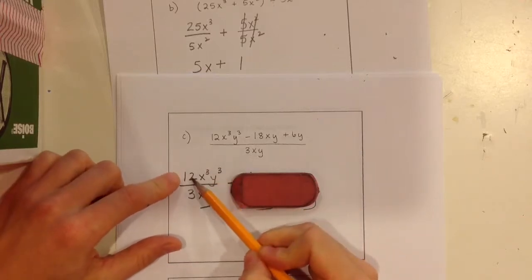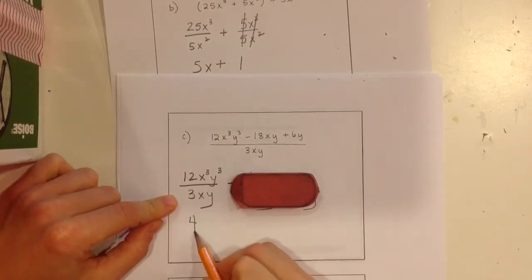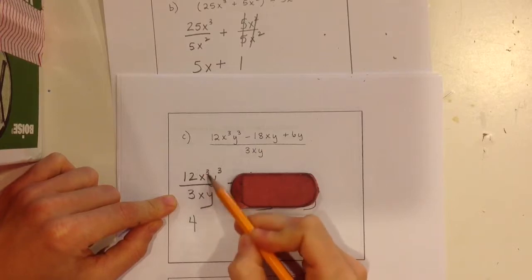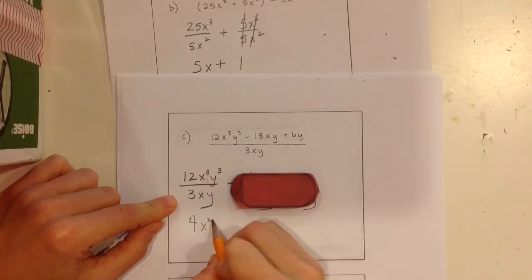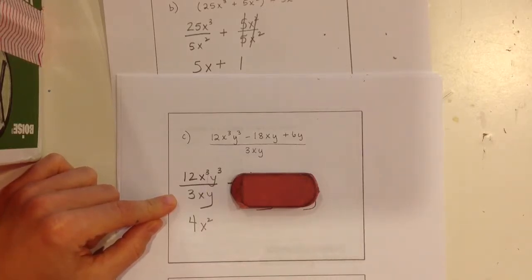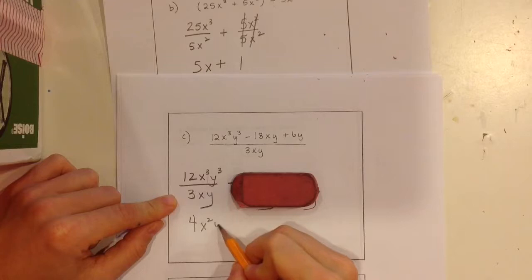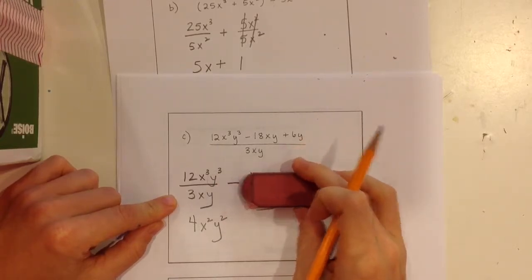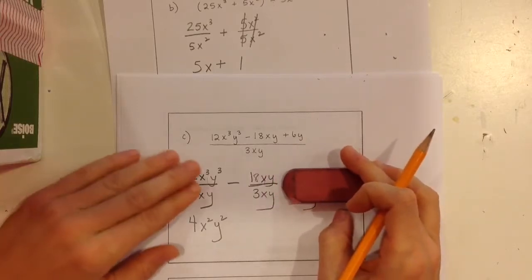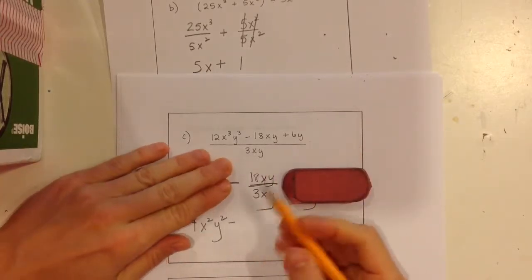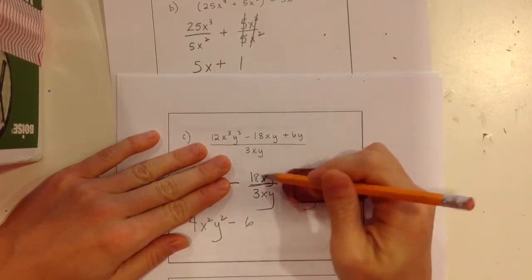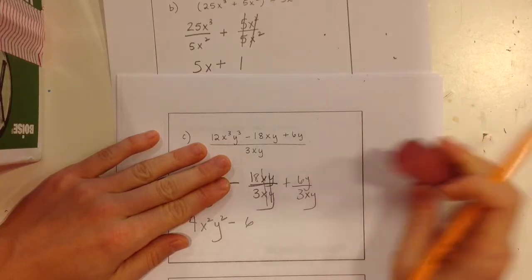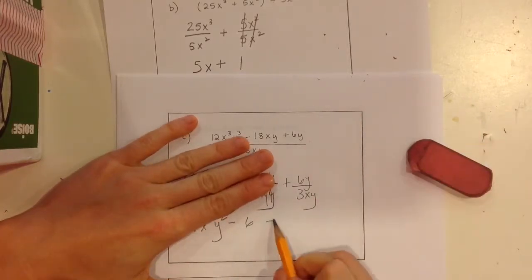I have 12 divided by 3 is 4, so I'm going to write the 4 down first. For my x's, I have 3 minus 1 is 2, the bigger number's on top, so x squared goes on top. For the y's, same thing, 3 minus 1 is 2, so my answer goes on top. For the next one, I bring down my minus sign, and I have 18 divided by 3 is 6. The x's and the y's cancel out, so I'm just left with 6 for that middle term. Bring down a plus sign.